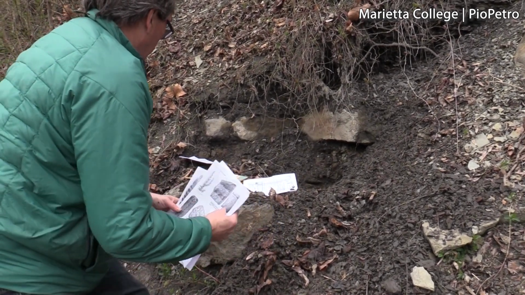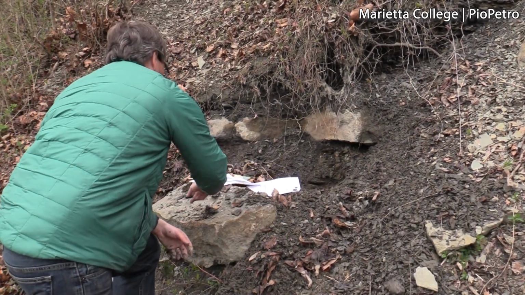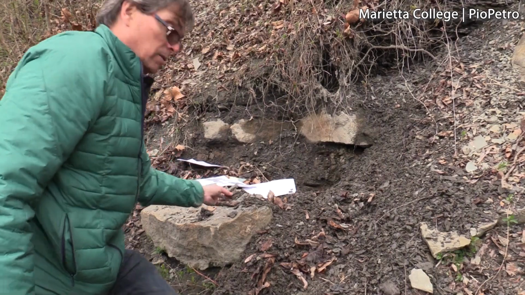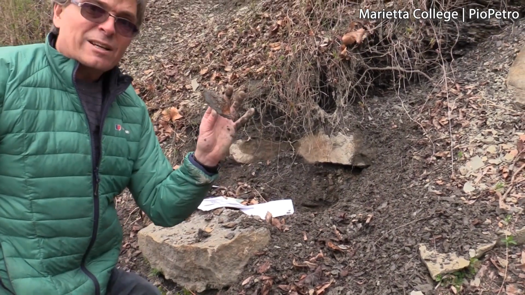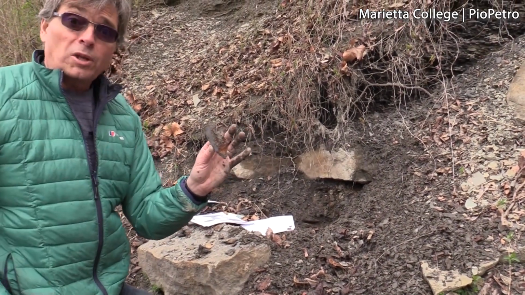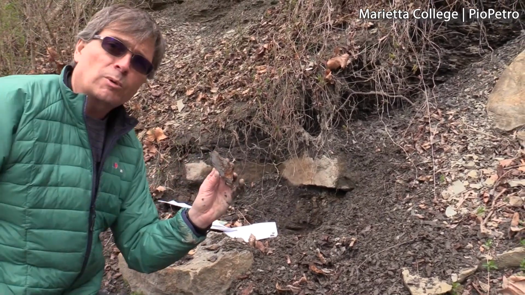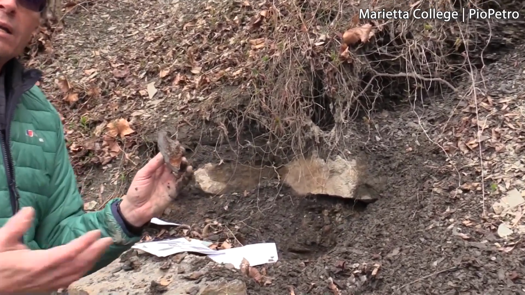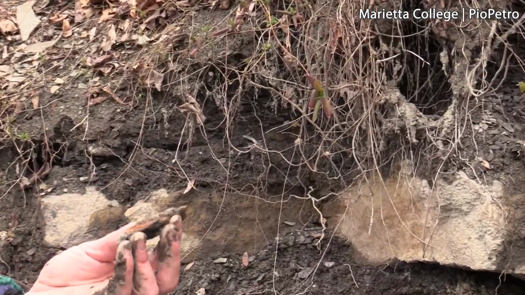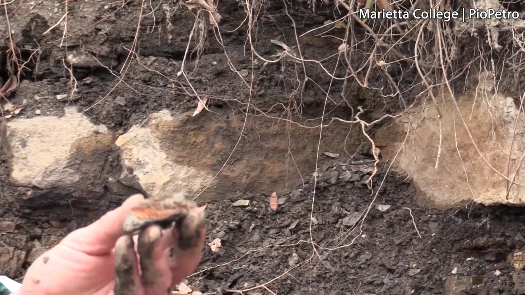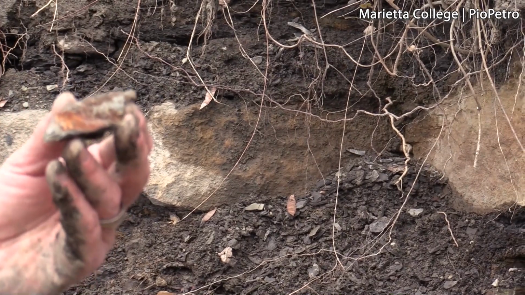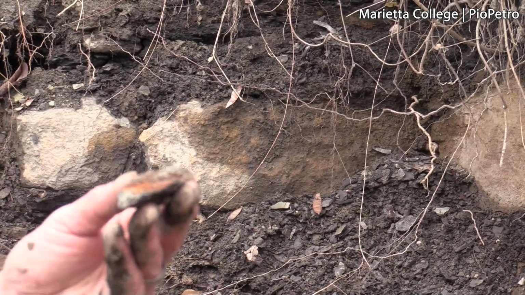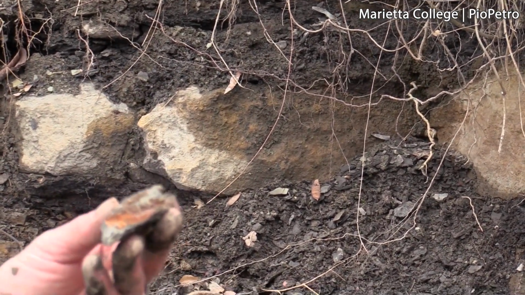Now, the last thing to talk about for that layer is that orange color. That orange color is not an original part of the rock. What actually happens is, as the rocks are exposed at the surface, they weather. Cracks within the rock act as avenues for fluids, and as they get near the surface, any iron within the rocks oxidizes, forming limonite or hematite.